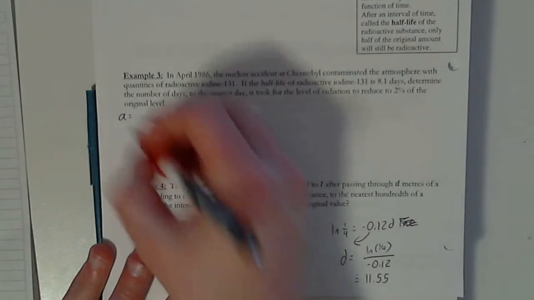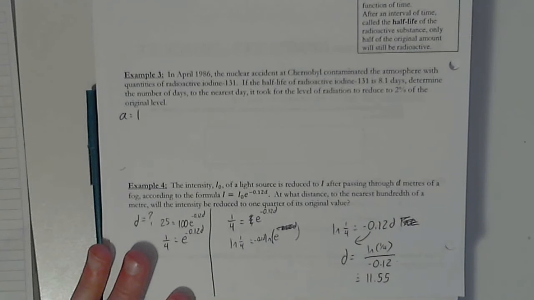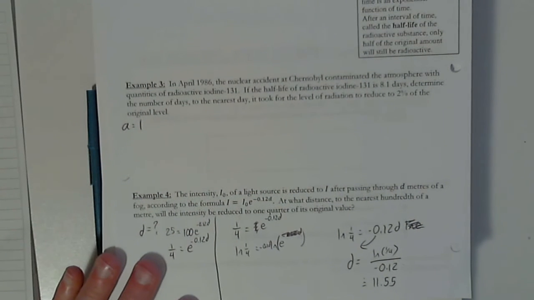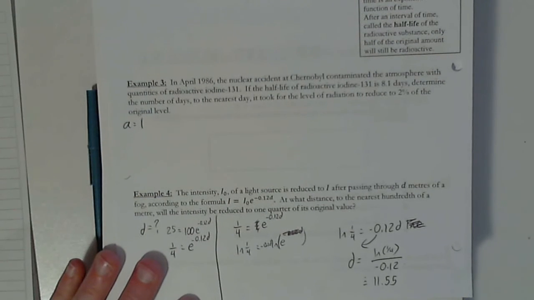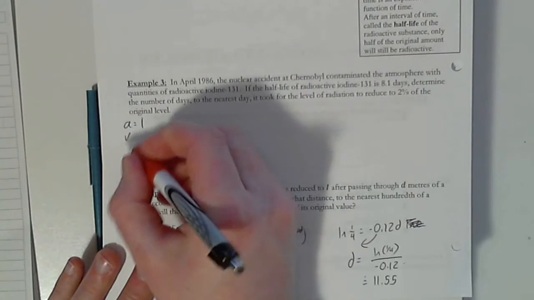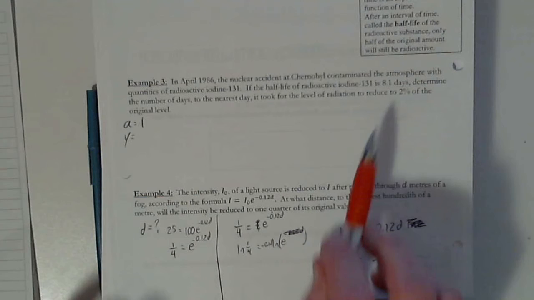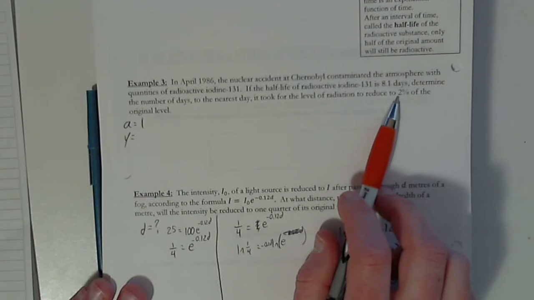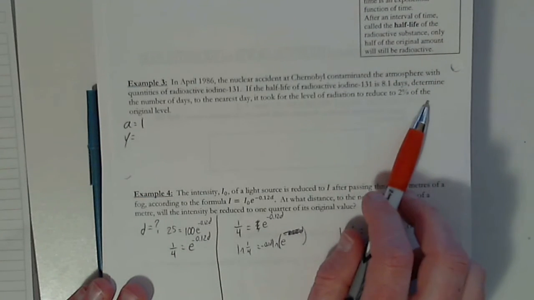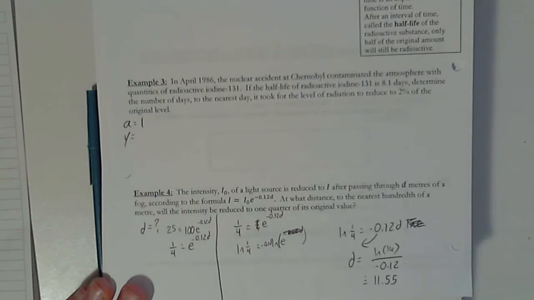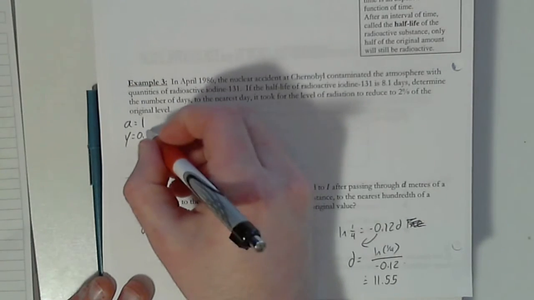Nope. If it doesn't say, you can pick any number, and we pretty much always like 1. So we want it to be 2% of its original level. So the Y value we're looking for is 2% of the original. This isn't going down by 2%. This is 2% of the original level. So that's the absolute way of talking, which means we're looking for it to be 0.02.